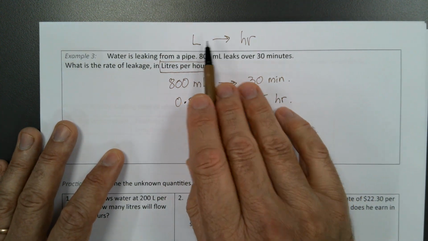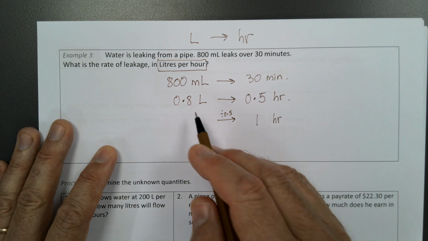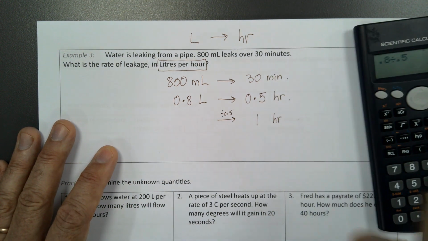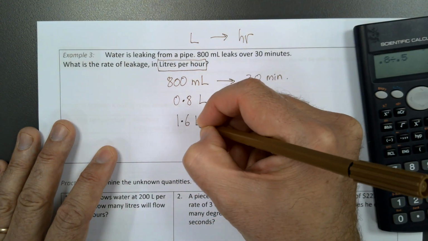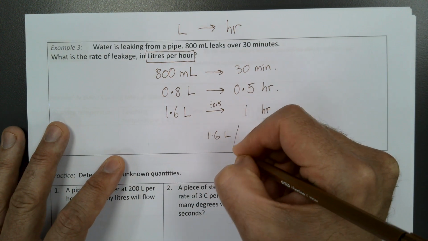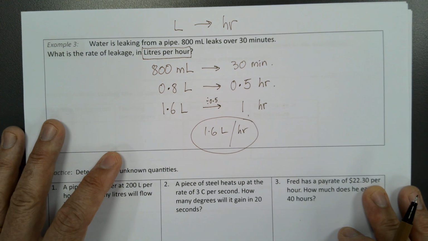Because that's what rates are. It's per hour, per 1 hour. I want 1 there. So I divide over here by 0.5. 0.8 divided by 0.5 is 1.6. So 1.6 litres per hour. That is the rate of leakage.